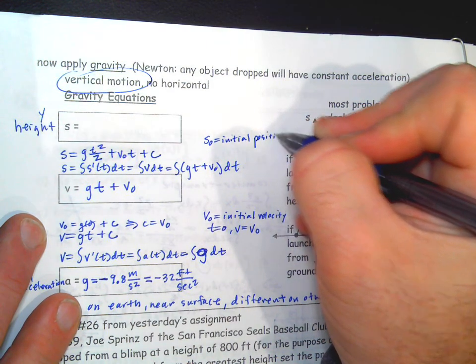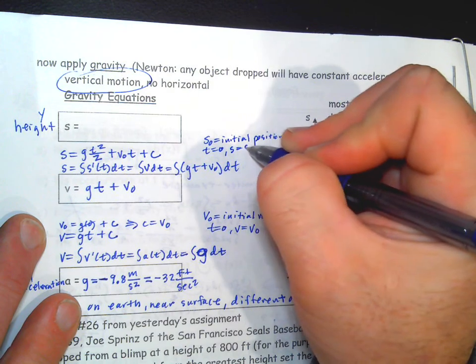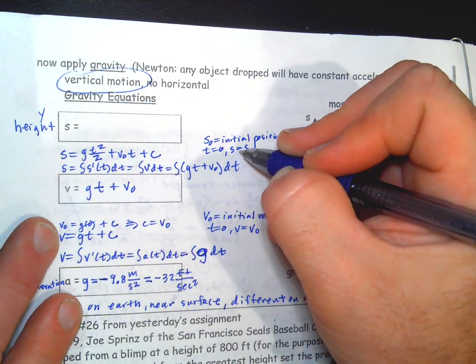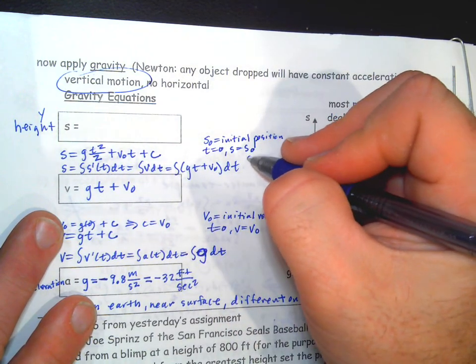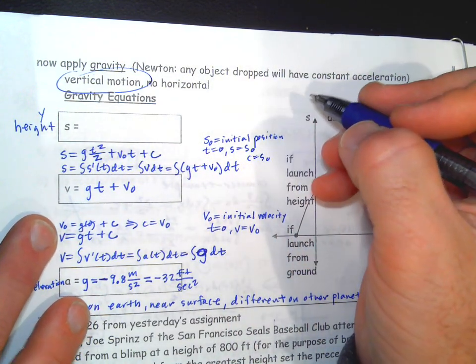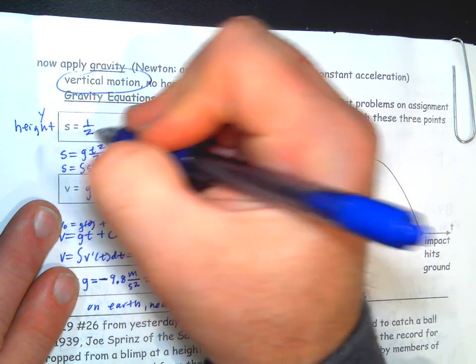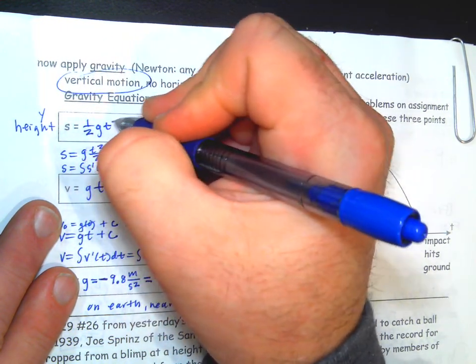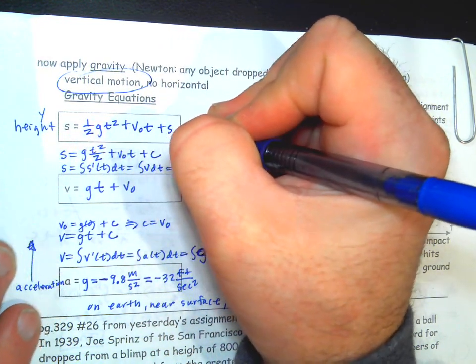So at time 0, generically we might call that s sub 0. In this case, if you plug 0 in here for all the t's, you're going to get c equals s sub 0. So our position equation is going to be 1/2 gt squared plus v naught t plus s naught.